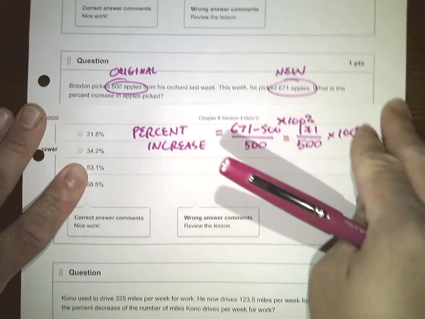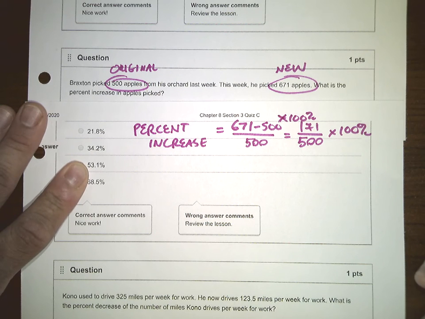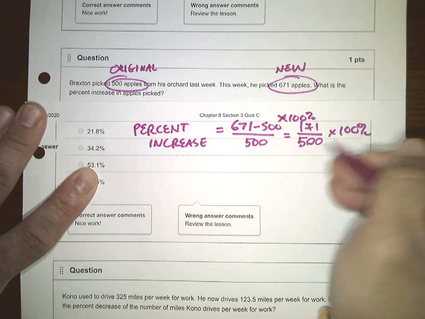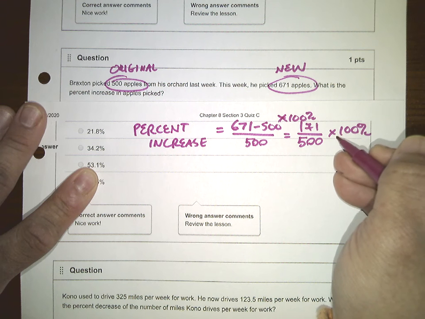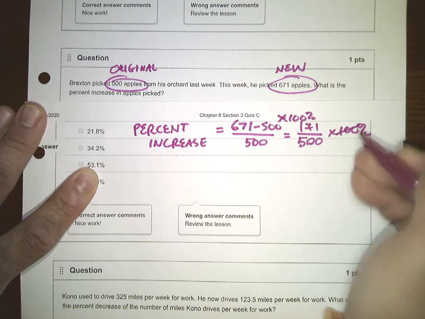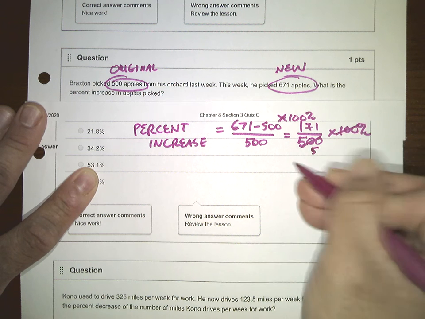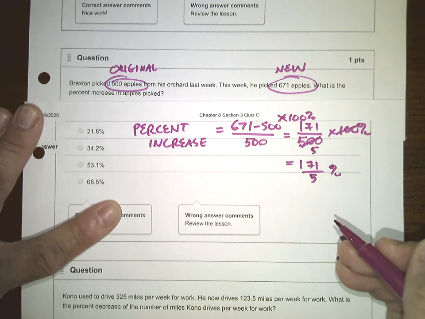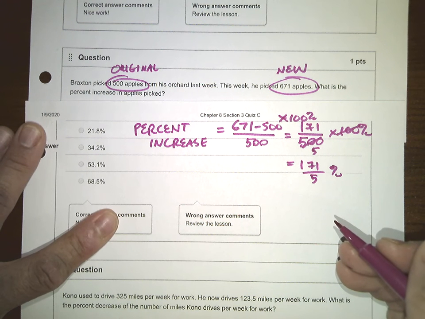And then what do you see here? Well, a couple of things. All I really need to do is say the 100 goes into 500 5 times. So this is 171 over 5%, but I wouldn't actually normally leave it like that.